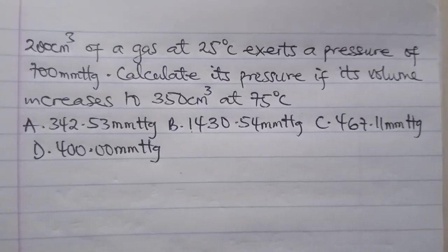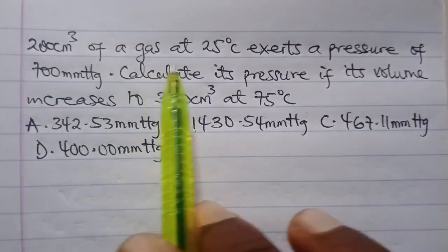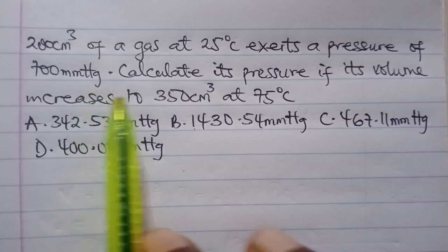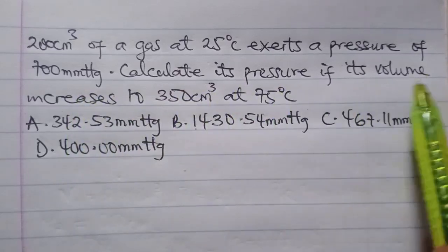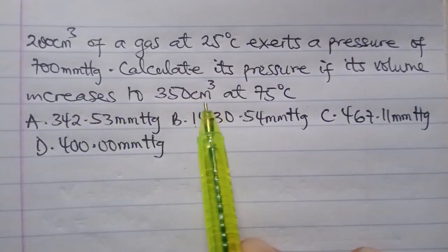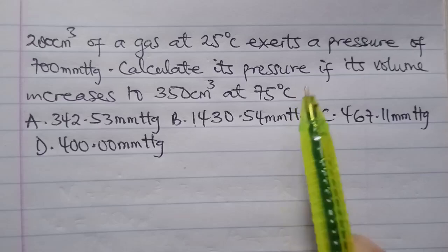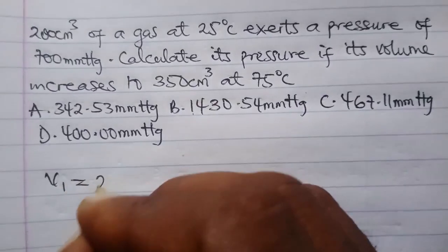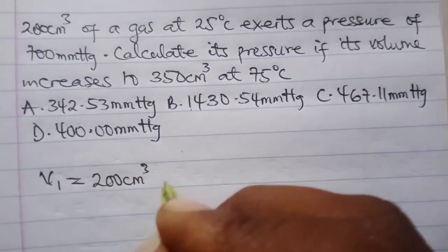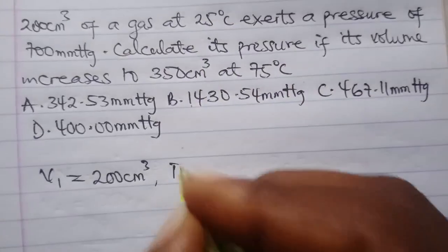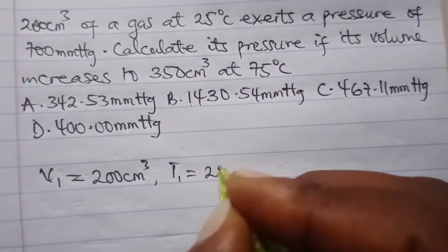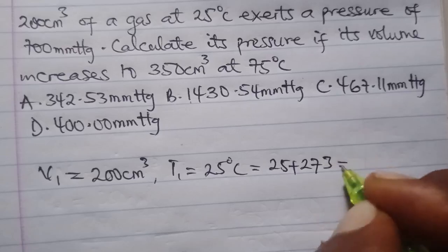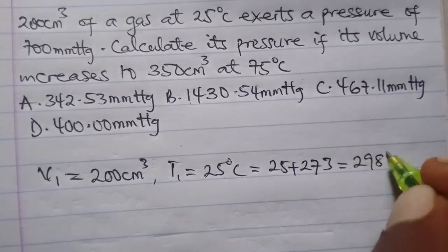So let's also solve this question. It says 200 cm cube of a gas at 25 degrees Celsius exerts a pressure of 700 millimeter mercury. Calculate its pressure if its volume increases to 350 cm cube at 75 degrees Celsius. Now, the first thing we do is bring out the parameters. The first volume there is 200 cm cube, and the first temperature is 25 degrees Celsius, which is 25 plus 273, which will give us 298 Kelvin.